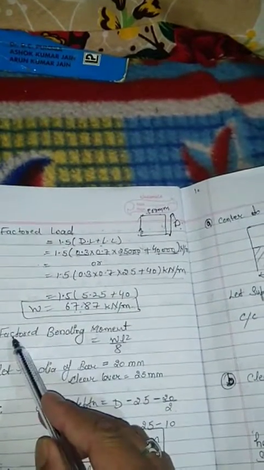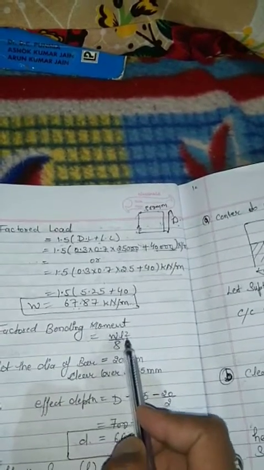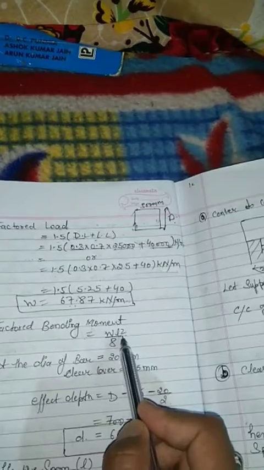Now, second, we need to calculate the factored bending moment due to this load. What will be the factored bending moment? It will be WL square by 8. What is W? W is the factored load, and what is L? L here is the effective length. So we need to calculate, first of all, the effective length of the beam.